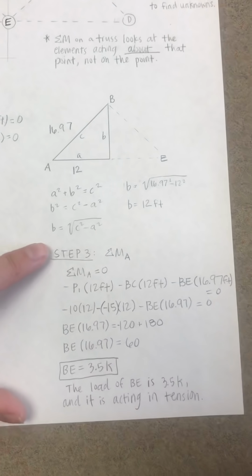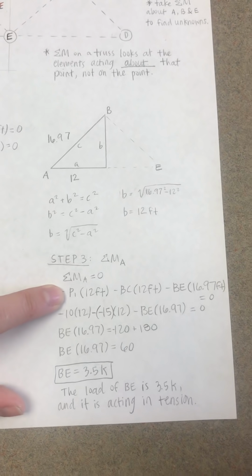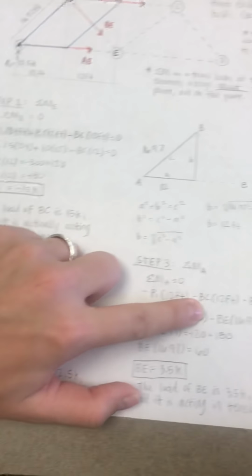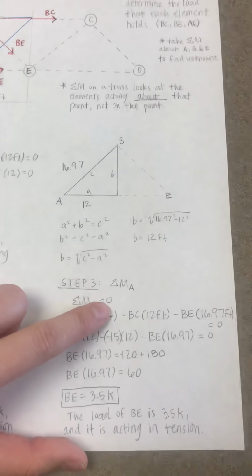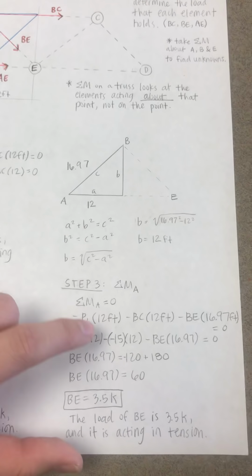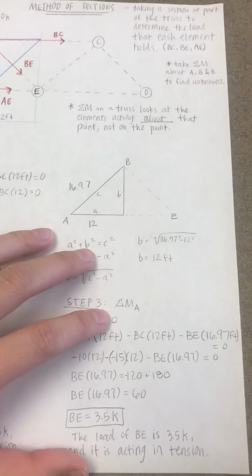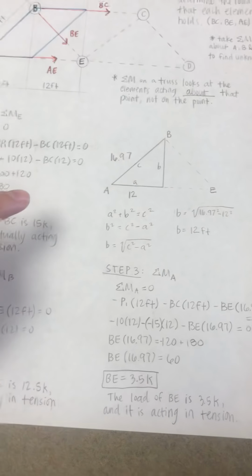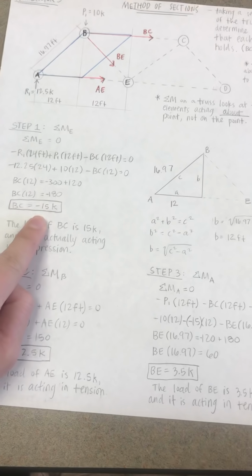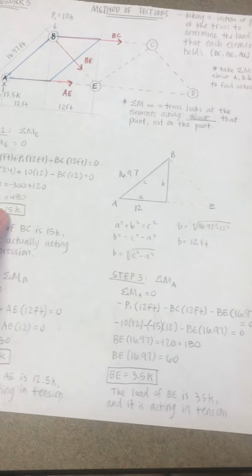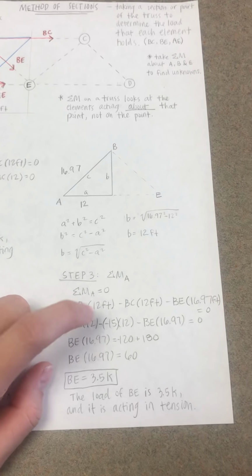So then we just solve for the sum of the moment at A, plug in our P1, and we already know BC from over here, so we plug that in as well. The most important thing to note is that when you're carrying answers over, when we solve for BC, it was a negative. That means you need to plug the negative in here.